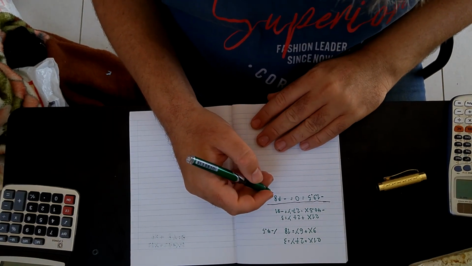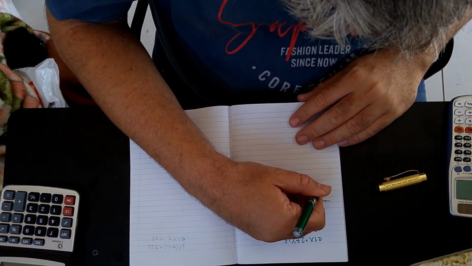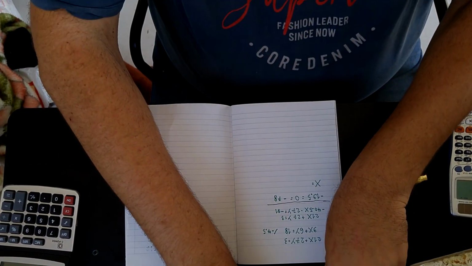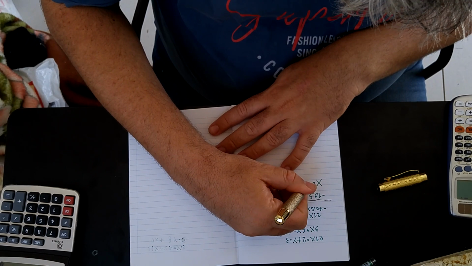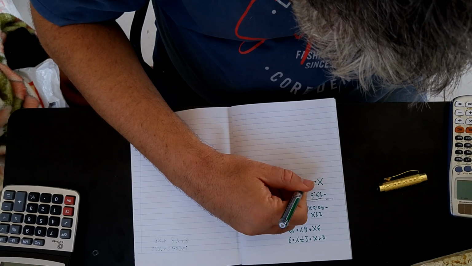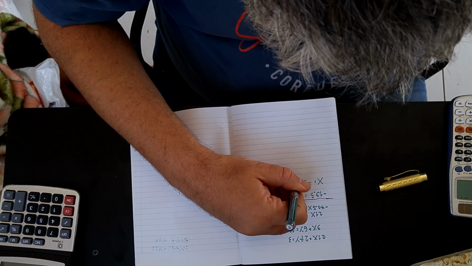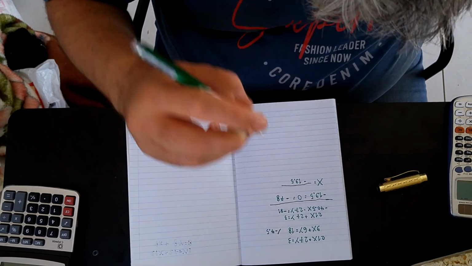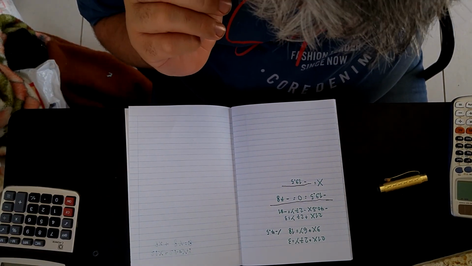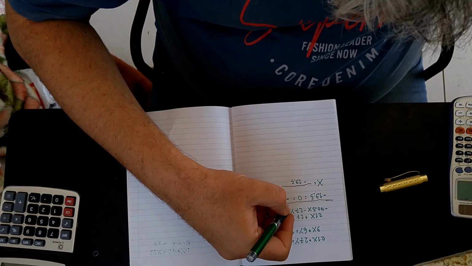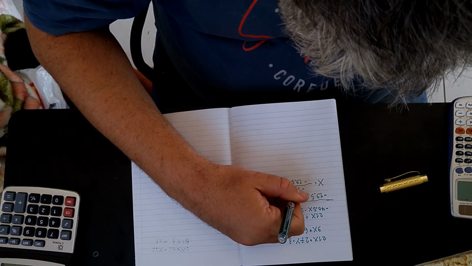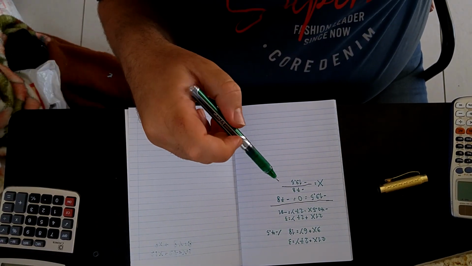So x equals the division of negative 78 by negative 19.5, or we can call it negative 19 and a half.